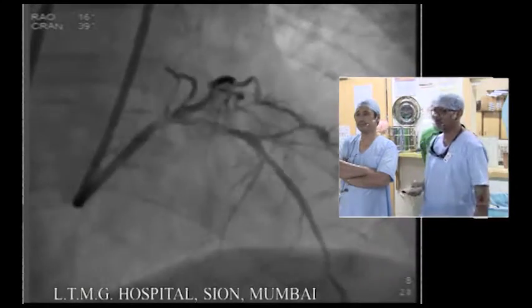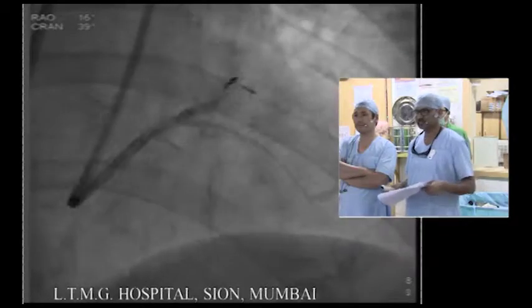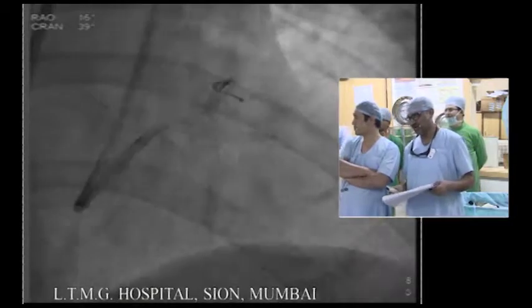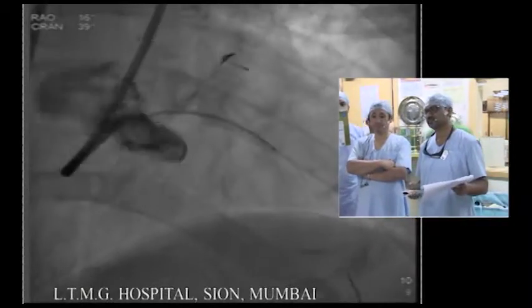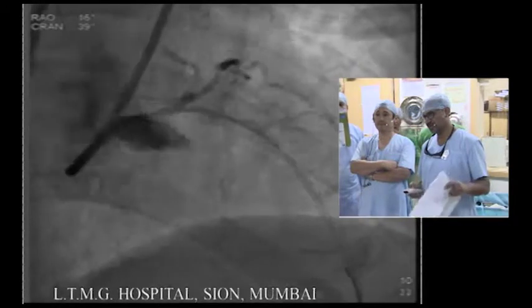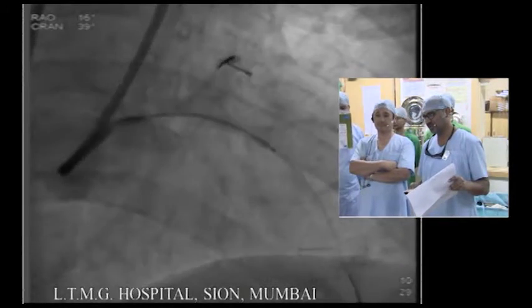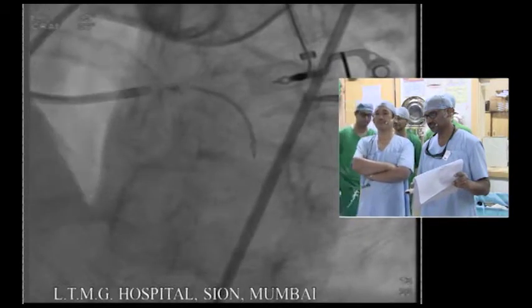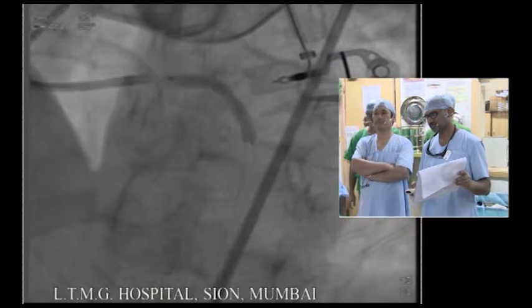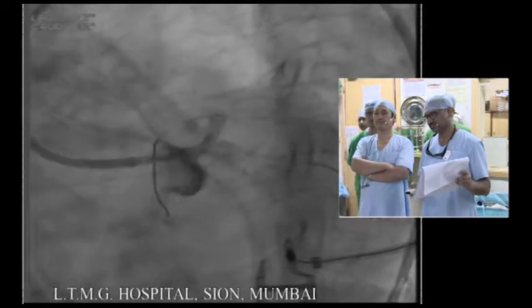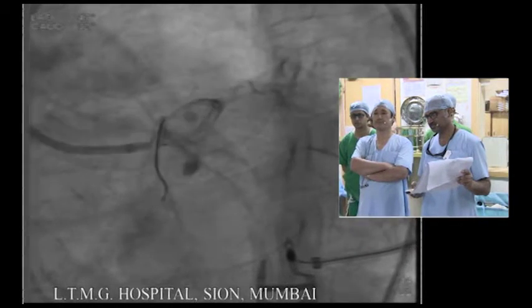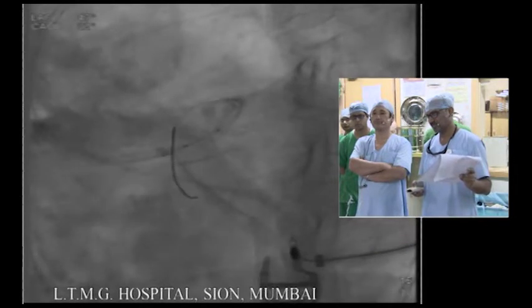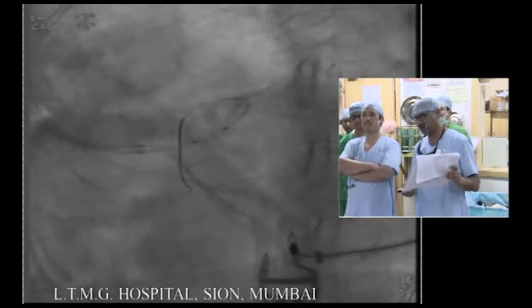After LED dilatation we decided to put a morph 3.5 by 3 from left main ostium to LED. This is the morph from 3.5 to 3 from left main ostium to LED. Then we did a pot with a 4 by 8 millimeter balloon in the left main.